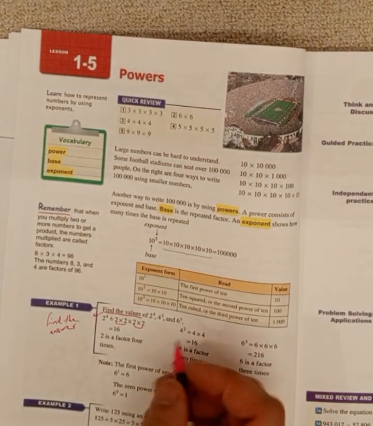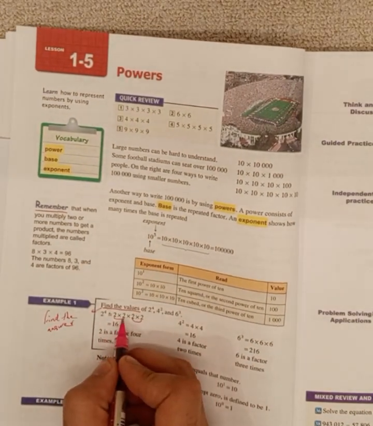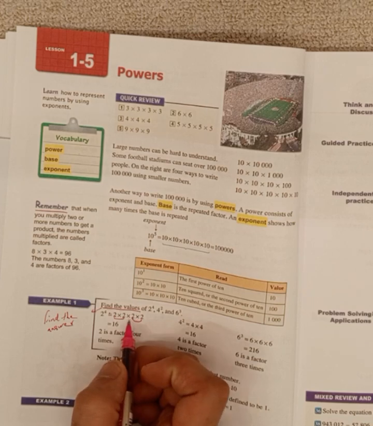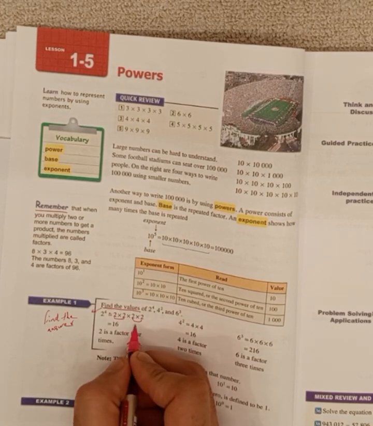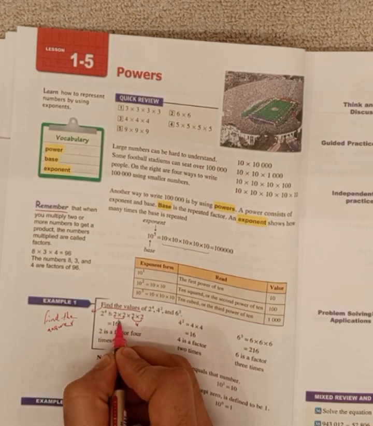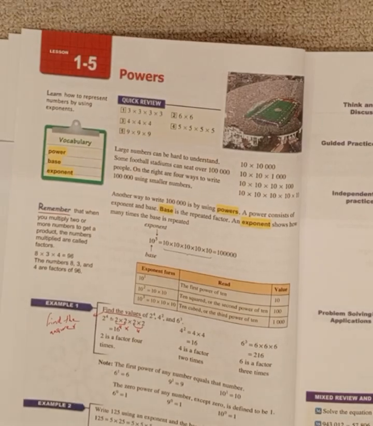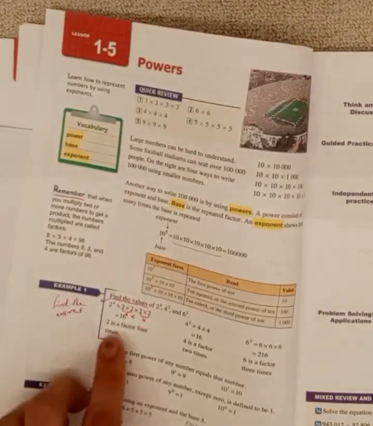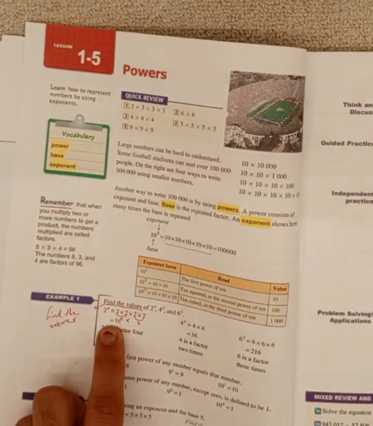Between the numbers we have multiplication. Do not say 2 plus 2 is 4, 4 plus 2 is 6, plus 2 is 8. That's multiplication. 4 and 4 multiplied, you will get 16. So fourth the power of 2, the answer is 16.